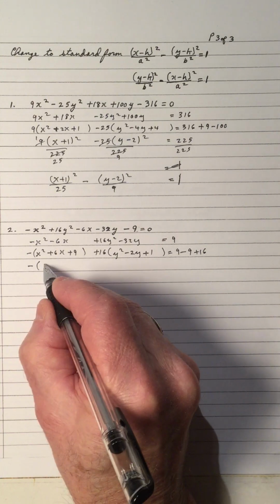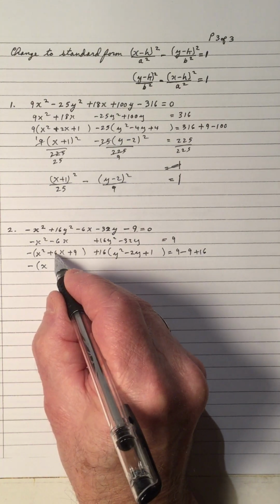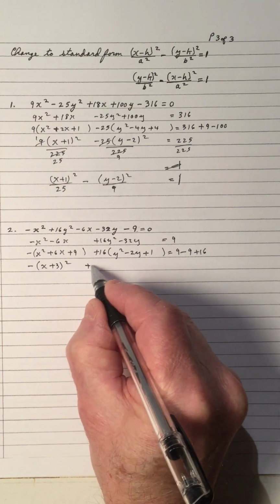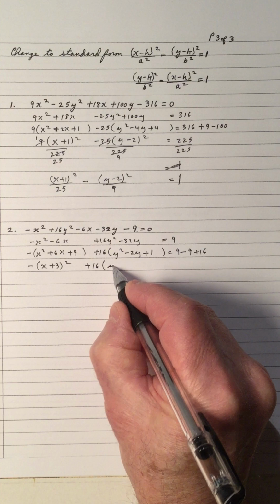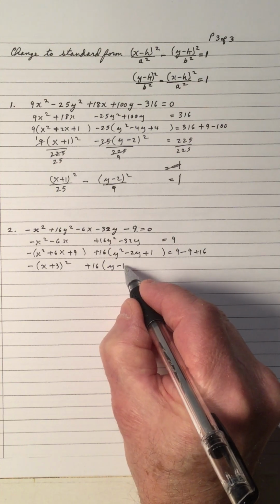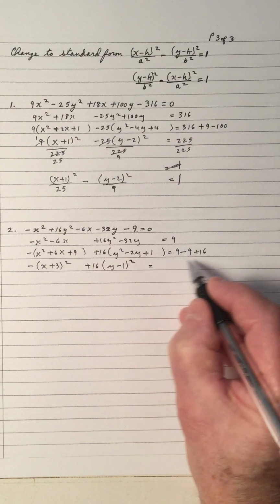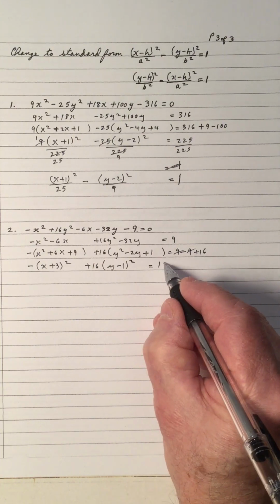The perfect square trinomial is factorable. X, half of plus 6 is a plus 3. Y, half of negative 2 is negative 1. That's how fast I factor it. And the 9's cancel, so I get 16.